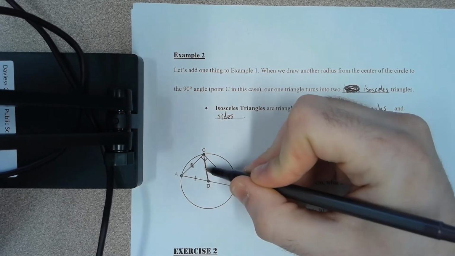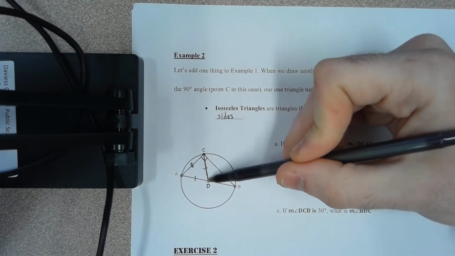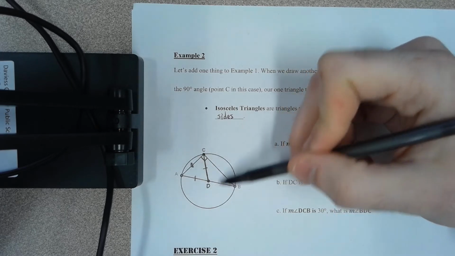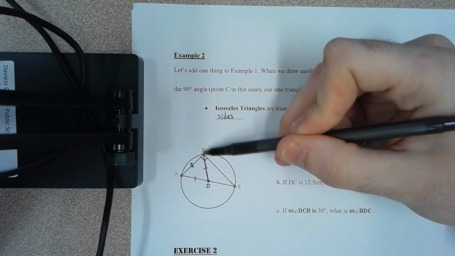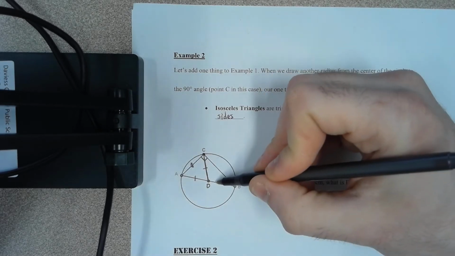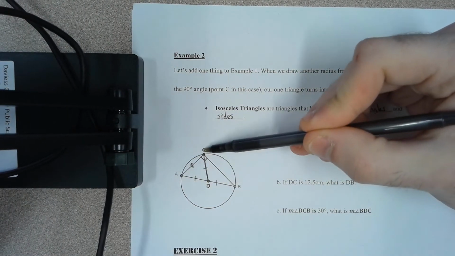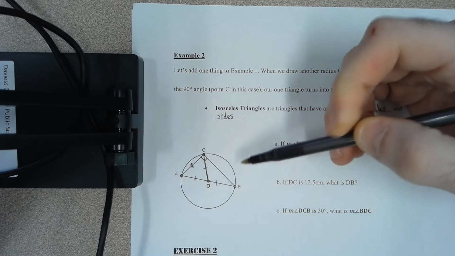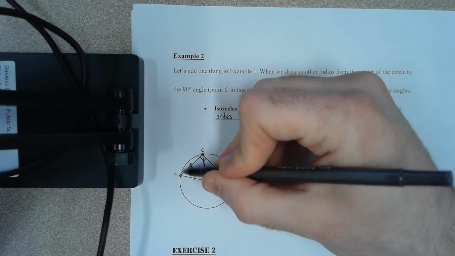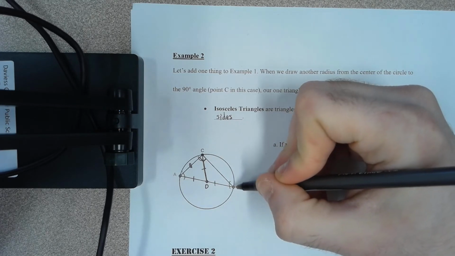AD and DC are going to be equal lengths because that's just 2 different radii, and the radius is the same across the entire circle. So DA is one radius, DC is another radius, so these 2 are going to be the same. And then DB is also a radius. So we have AD is equal to DC, which is equal to DB. And whenever you have a triangle with 2 equal sides, that means these 2 angles are going to be equal, and then these 2 angles are going to be equal.